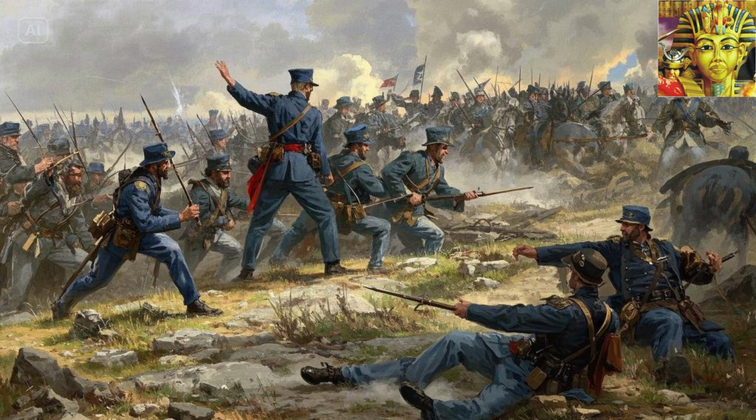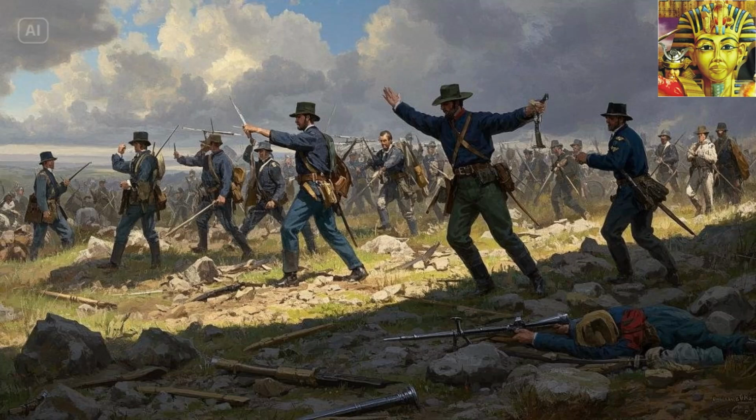As night fell on September 18, both armies prepared for the next day's fighting. The stage was set for a full-scale battle, with both sides determined to achieve victory. The Battle of Chickamauga, Day 2, September 19, 1863.